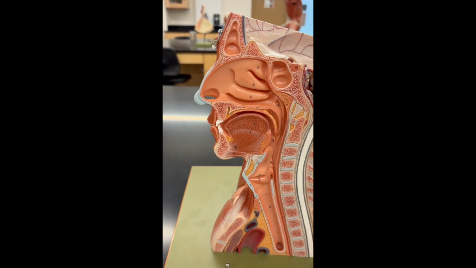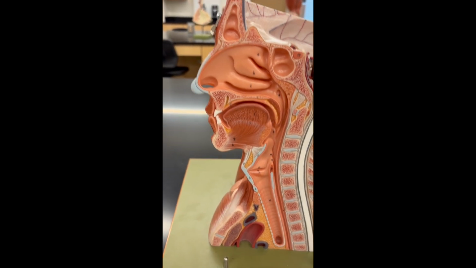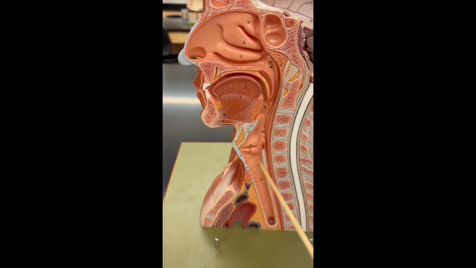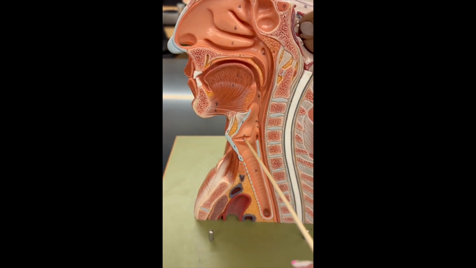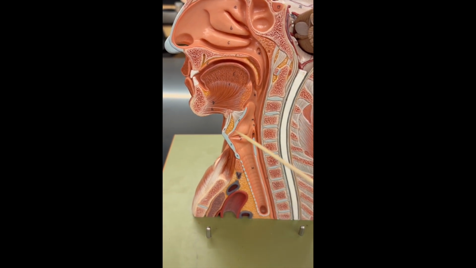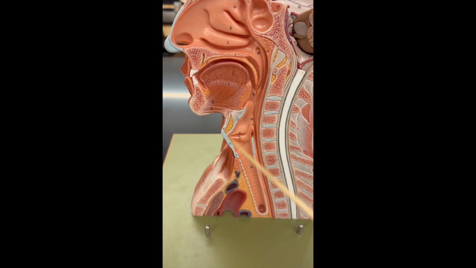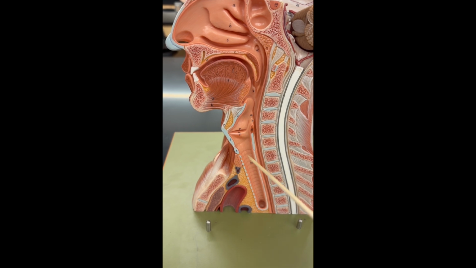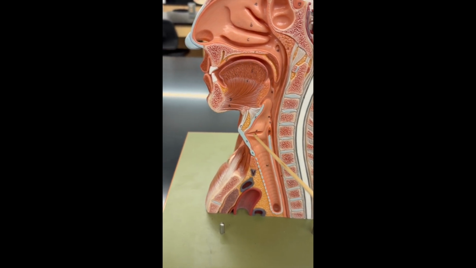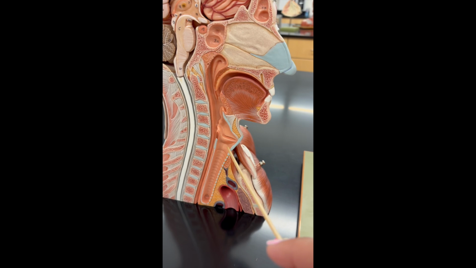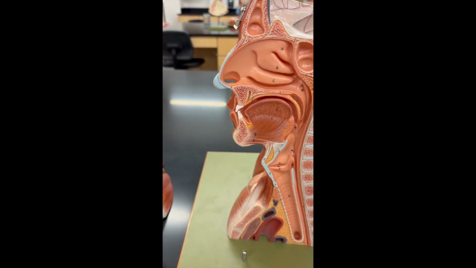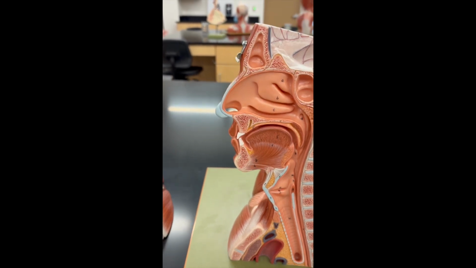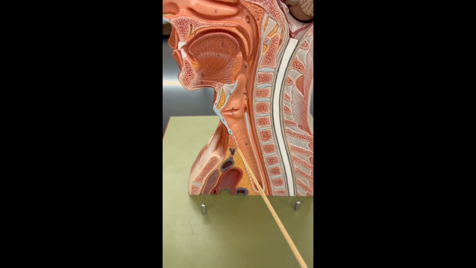And then we have the glottis. Now the glottis you can't really see on this model because the glottis is the opening between both vocal cords on either side, so you can't really show it on this model. You can see it on SliceMan, so I'll show you in another video, but the glottis is the space between the two vocal cords or vocal folds. That's it for the larynx, and then the trachea is down here where these C rings start.